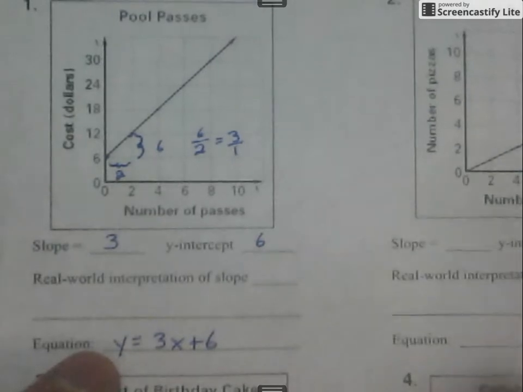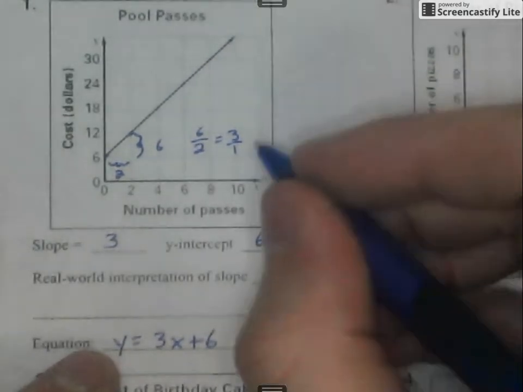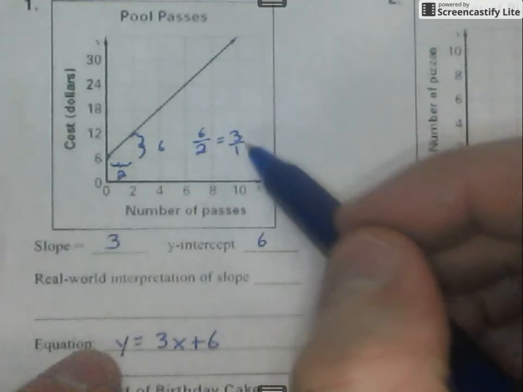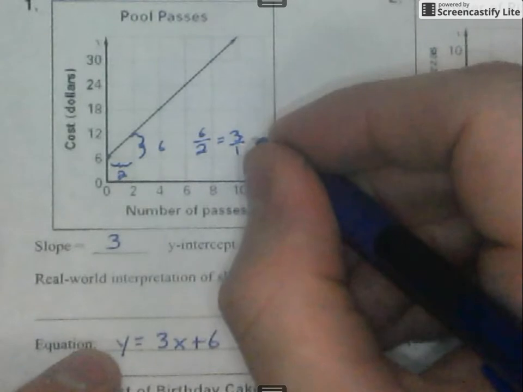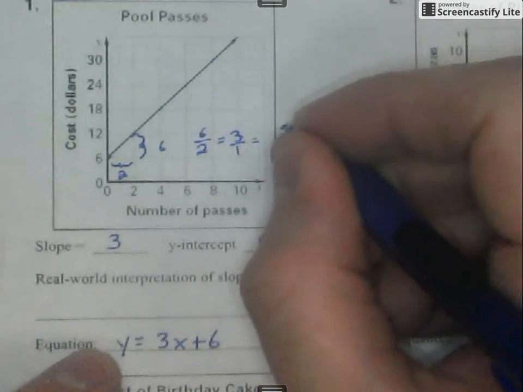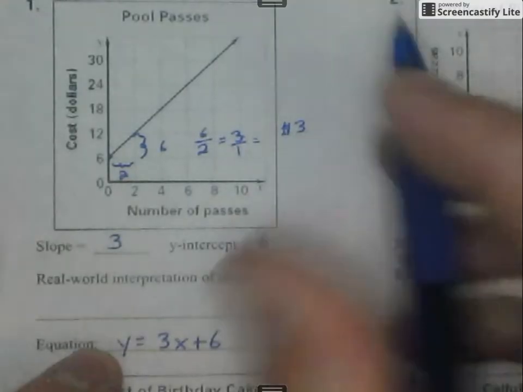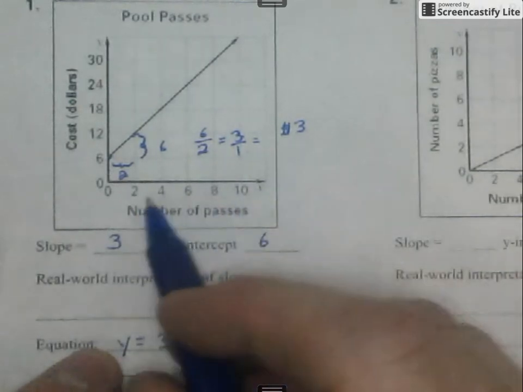Now, what we want to do is put the real-world interpretation of the slope. The real-world interpretation of the slope is pretty easy because we know that y is on top and x is on the bottom. On the y-axis, we have dollars. So this is saying that we have $3, and on the bottom, we have x, which is the number of passes.